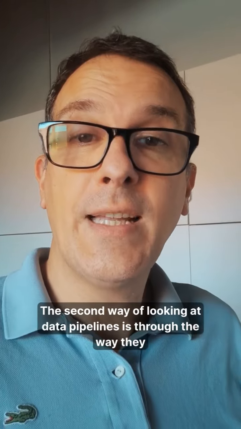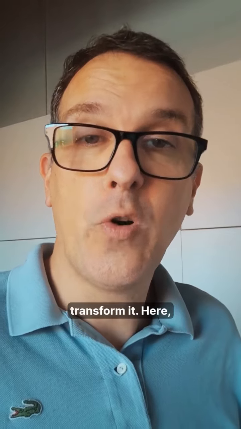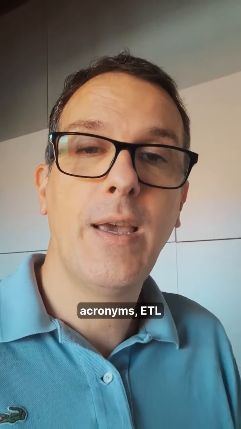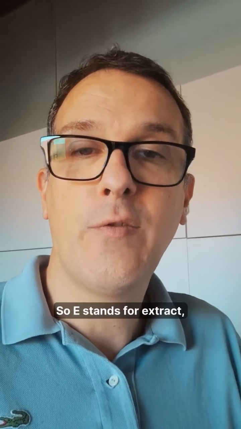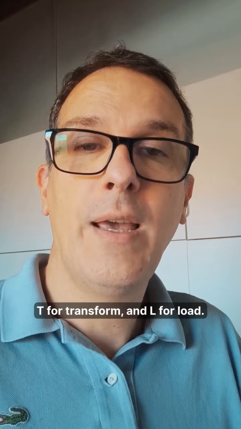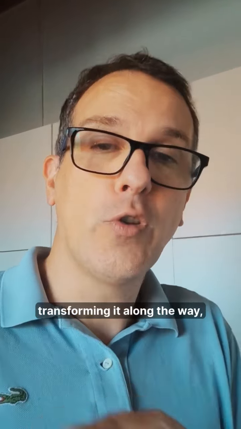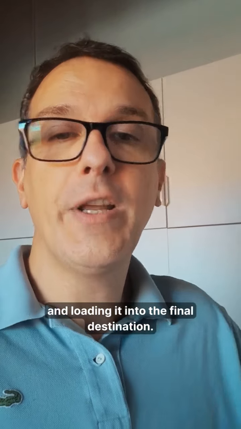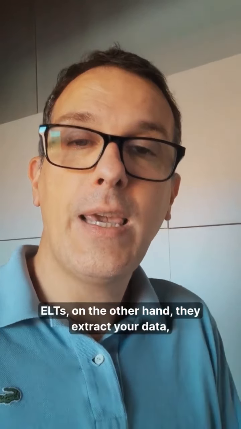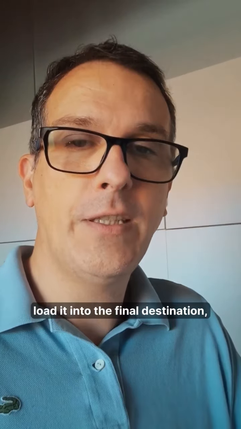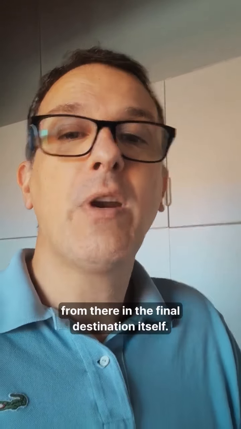The second way of looking at data pipelines is through the way they transform it. Here there are two approaches represented by two acronyms: ETL and ELT. So E stands for extract, T for transform, and L for load. ETLs consist in extracting your data, transforming it along the way, and loading it into the final destination. ELTs, on the other hand, extract your data, load it into the final destination, and transform it directly from there in the final destination itself.